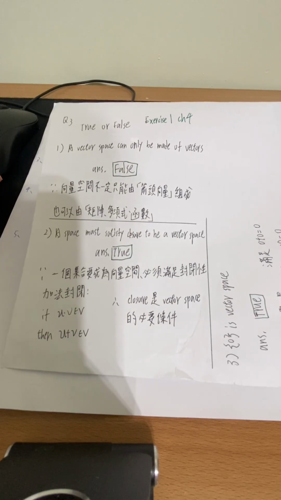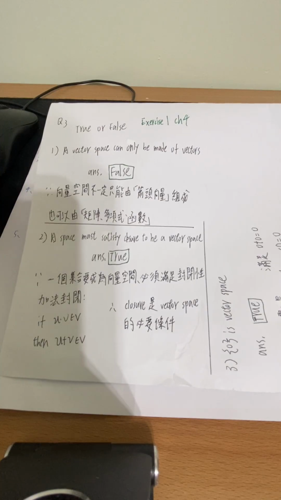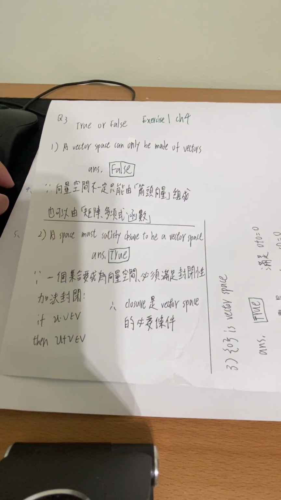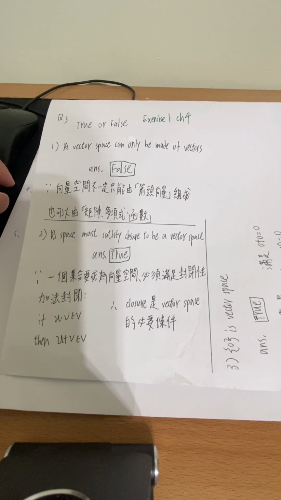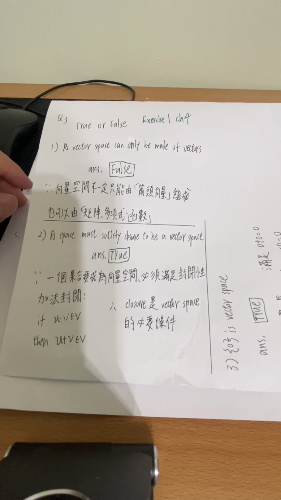Question 3, Chapter 4, Exercise 1. This exercise asks whether the statements are true or false. Statement 1. A vector space can only be made of vectors. This statement is false. A vector space may also consist of matrices, polynomials, or functions.